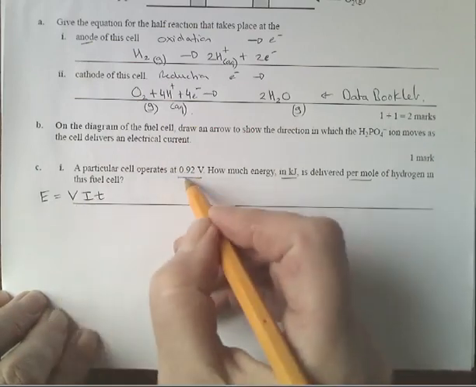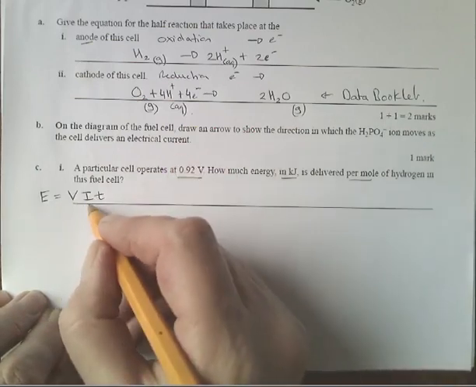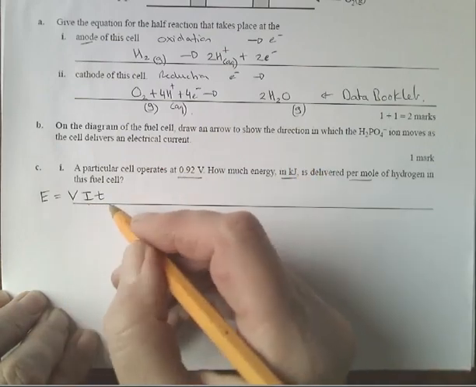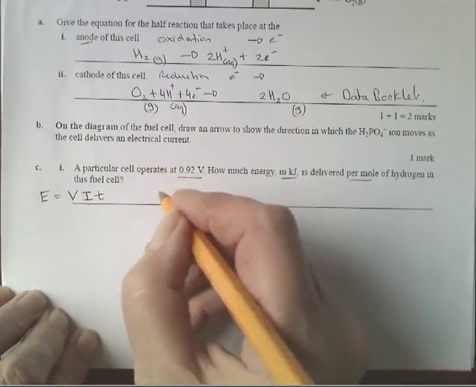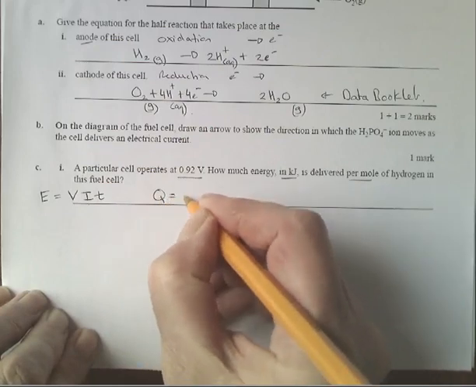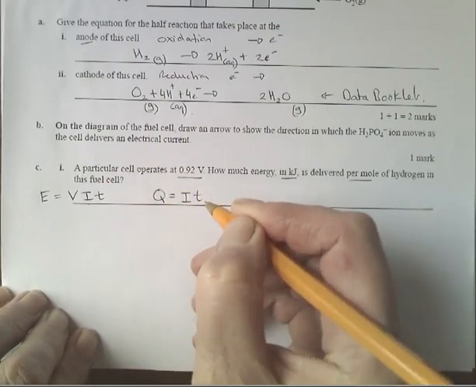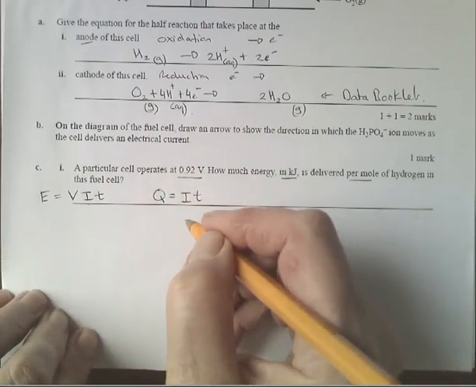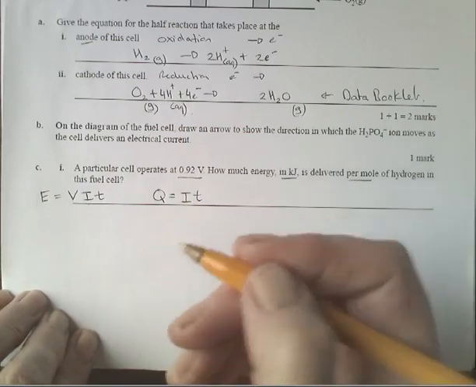So we know the volts. The thing is, there's no current or time here. So we need something that has current and time in it. The other thing that we know is Q. Q equals current and time.